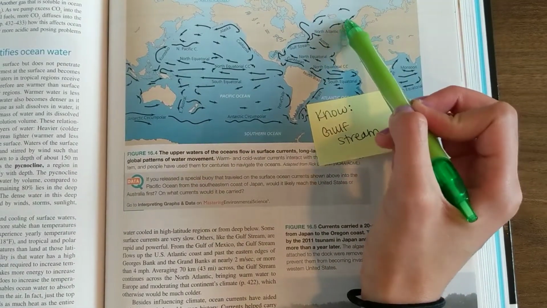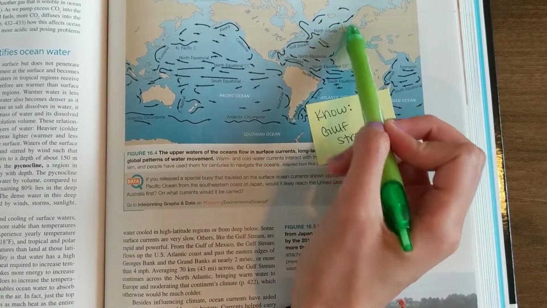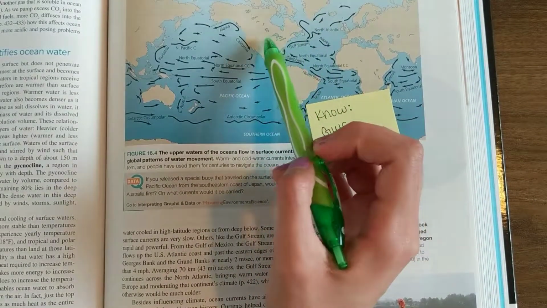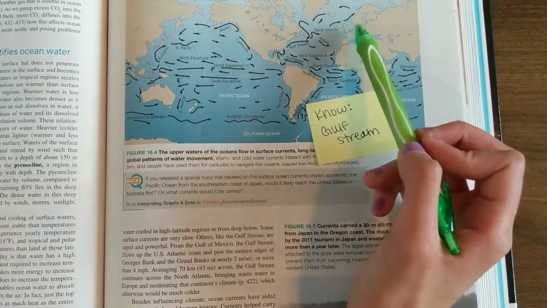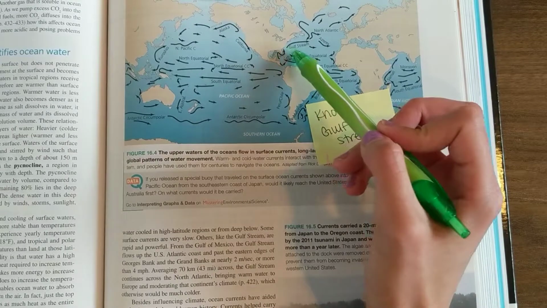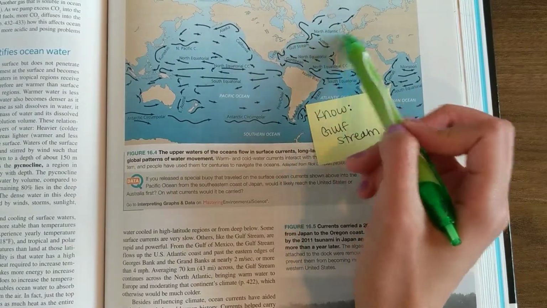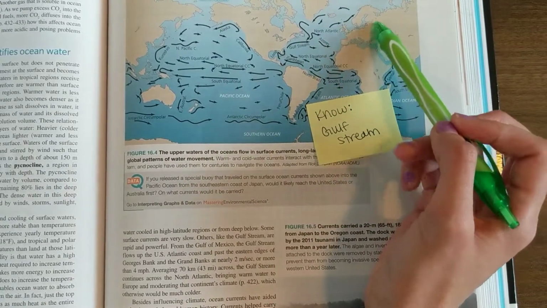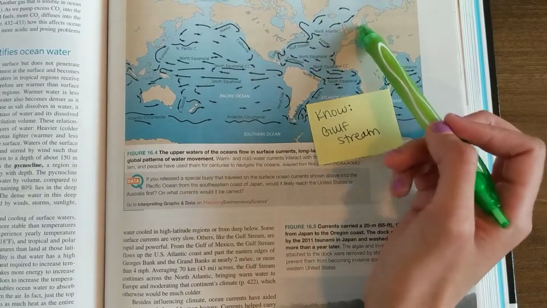So England here is pretty high in latitude. It's higher than Minnesota, and Minnesota gets a lot colder in the winter than Europe does, and that's because the Gulf Stream is moving warm currents across here to Europe. And that's really the only reason why people in Europe can live this far north, because of the Gulf Stream.